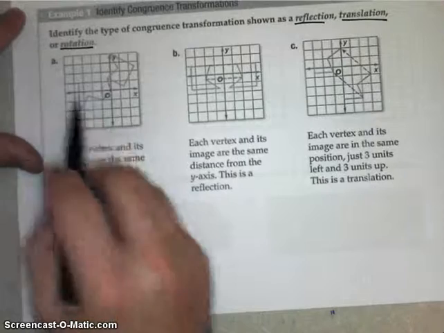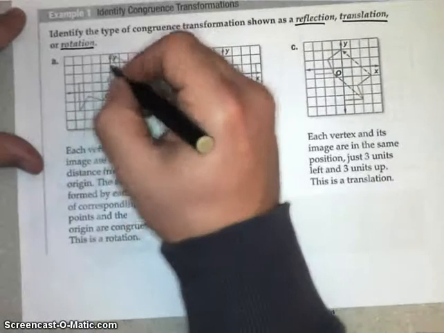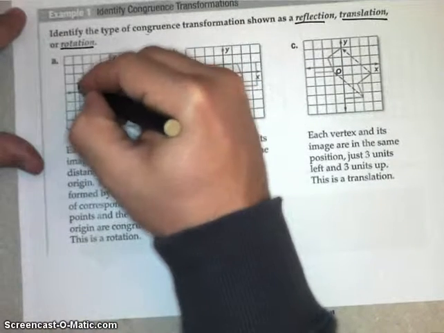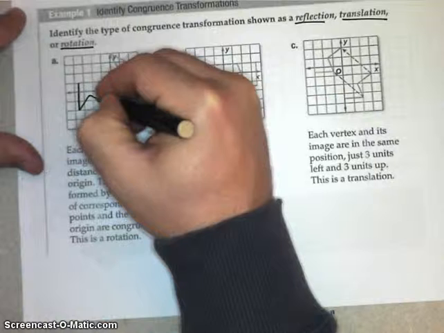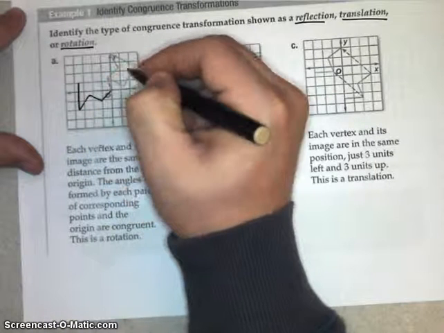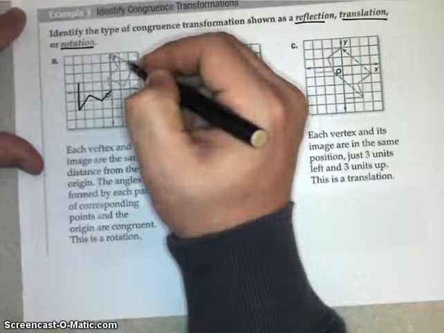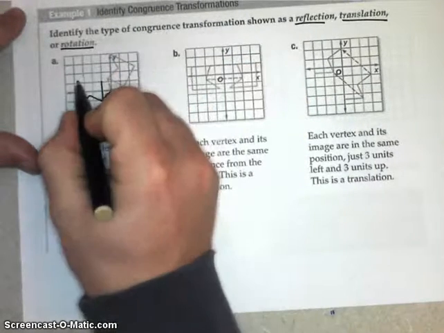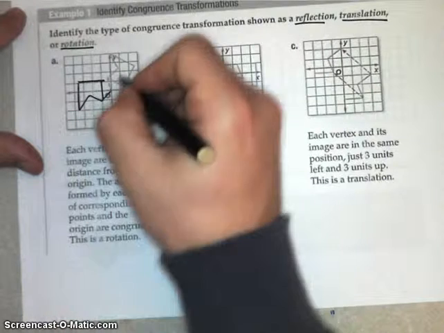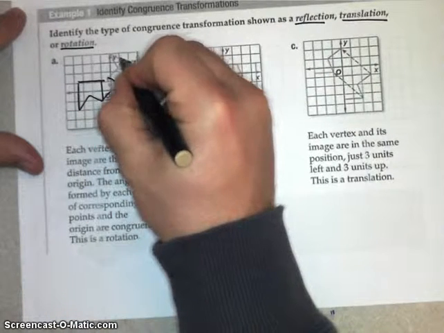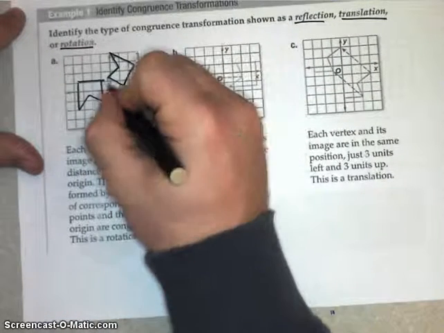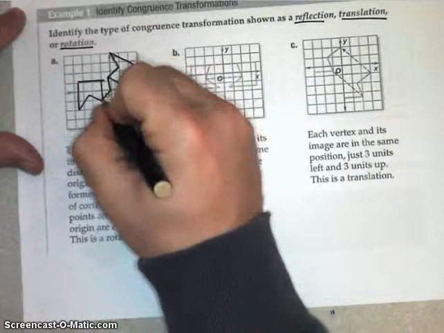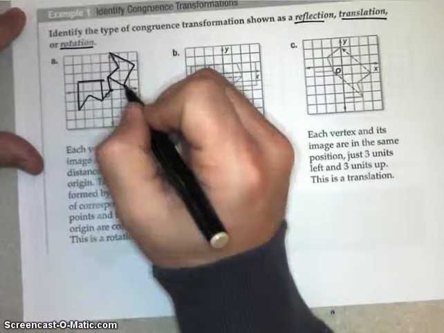So for part A, we have our figure here. There's our figure. And then we have the other figure after that transformation. And notice that every point and its counterpart are the same distance from this origin.